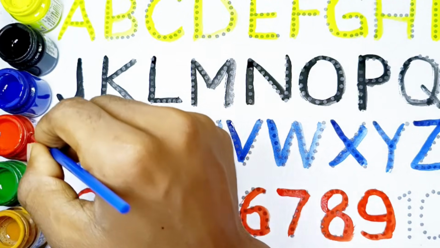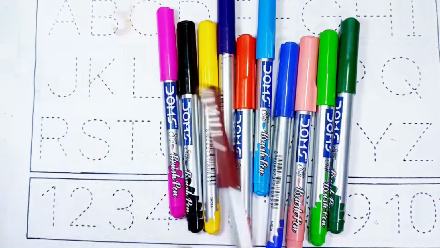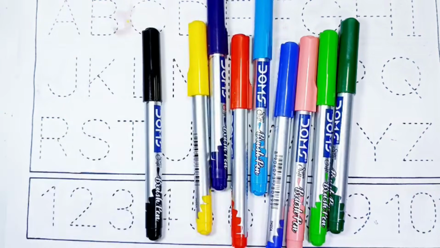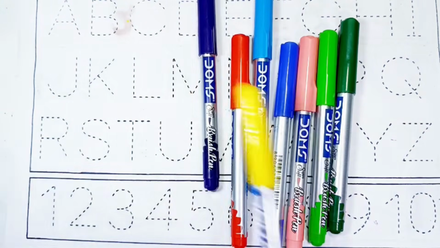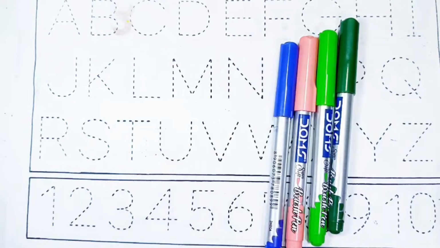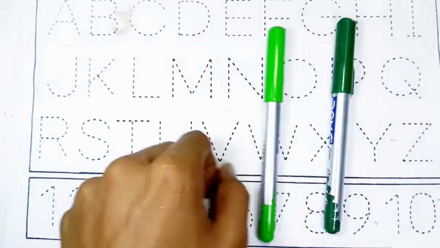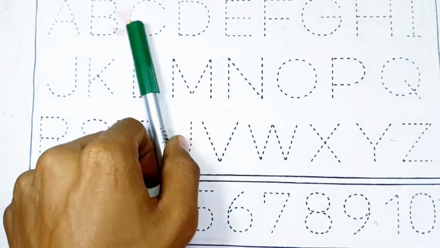9, A, B, C, D, E, F, G, H, orange color, brown color, pink color, black color, yellow color, purple color, red color, sky blue color, light pink color, light green color, and green color.